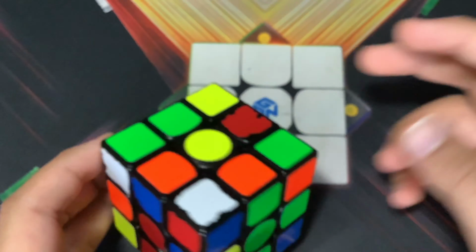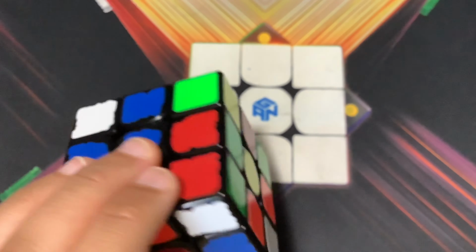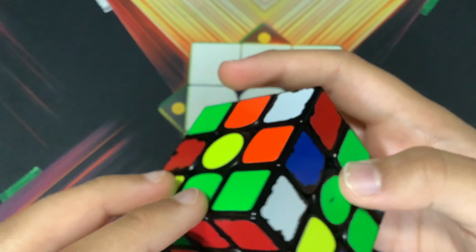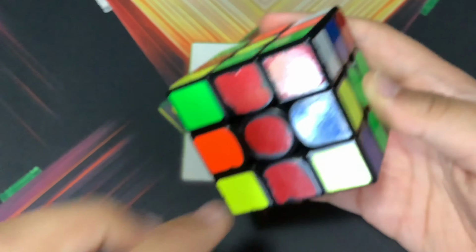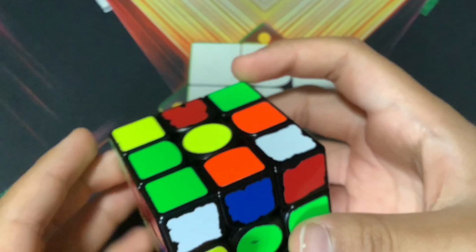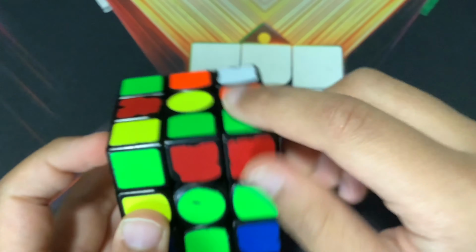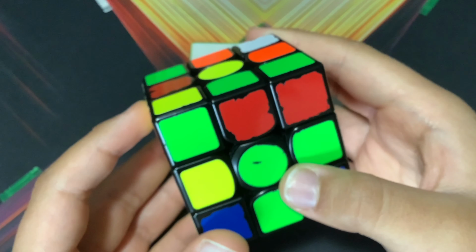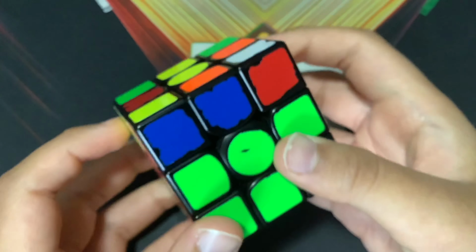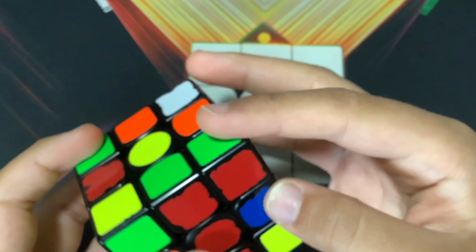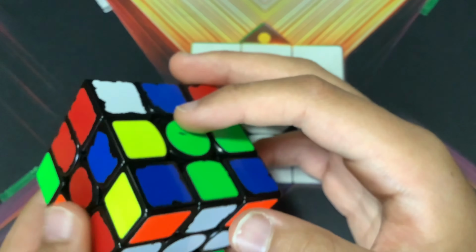the first layer. I'm going to do this corner first, it has white on it. And a little hack: if you see that the edge is also connected to it, you can just put it here and insert it with L prime U L, and now the edge is there. But that might be too complicated for now, so I'm just going to do it the beginner way.